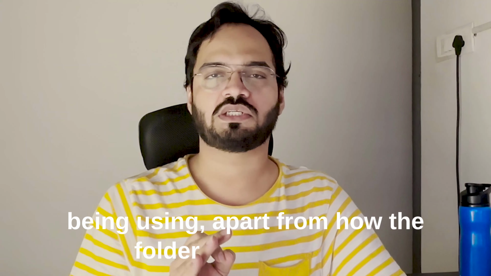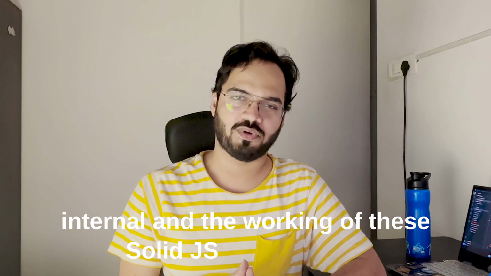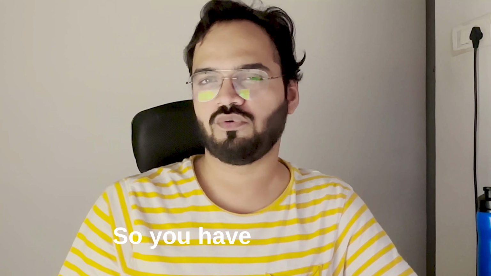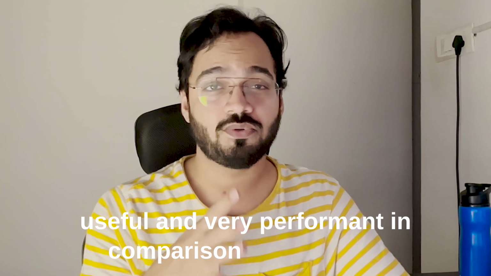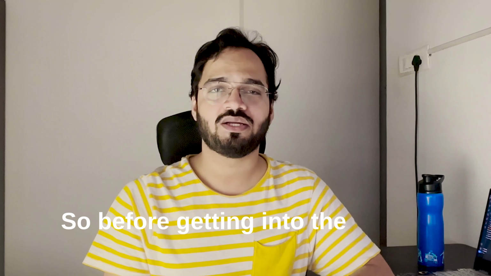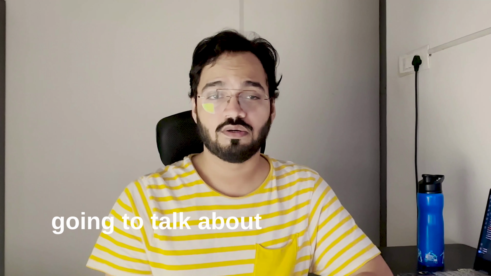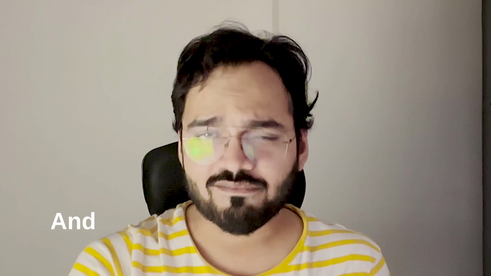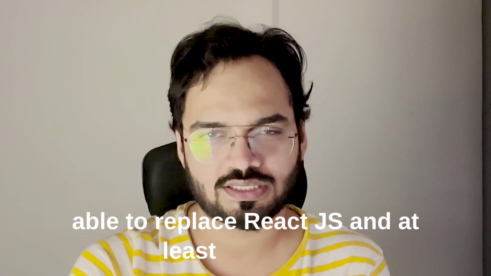Apart from the folder structure and the component structure, the internals and the way these solid.js components work are a bit different from React.js. So you have to put in a lot of effort to learn this in solid.js. But till now, I found solid.js very useful and very performant in comparison to React.js. Before getting into the coding and showing you the main differences between React.js and solid.js, I'm going to talk about whether solid.js will be able to replace React.js soon or not. And I'm going to explain why solid.js will not be able to replace React.js, at least not soon.